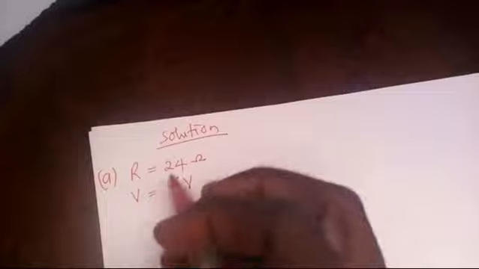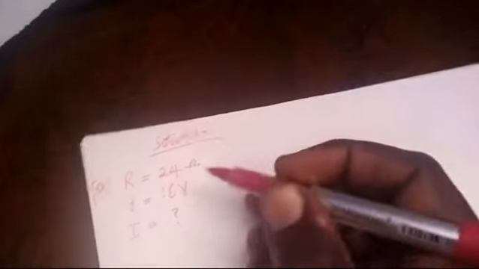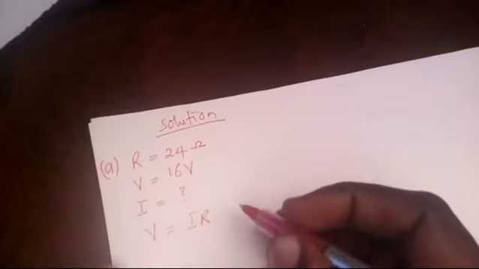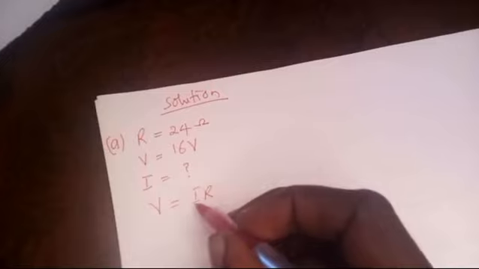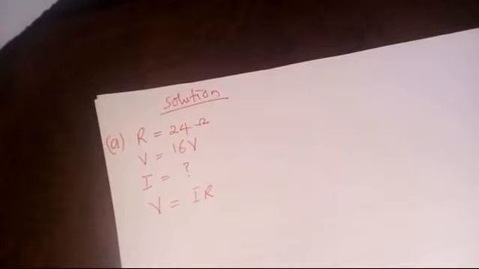Okay, our target variable is current. Electrical current is denoted by I. Now we have a relationship between R, V and I, which we call Ohm's law, and it says V is equal to IR. From here, you can see that we can make I the subject of the formula, our target variable.